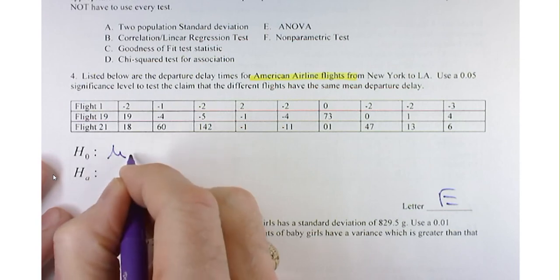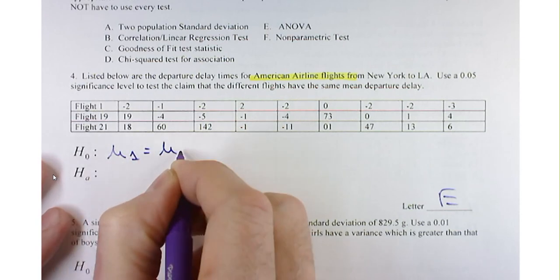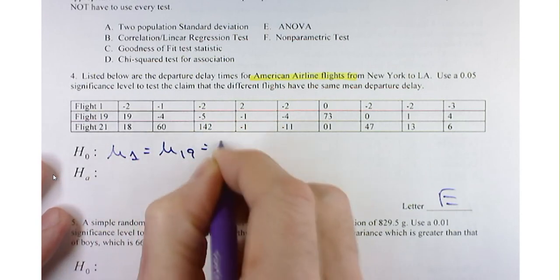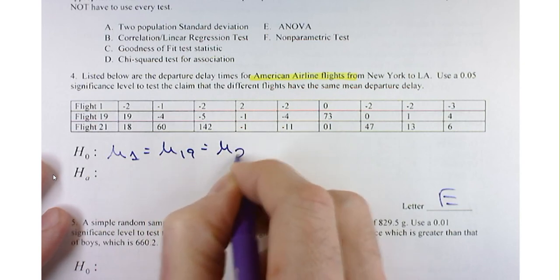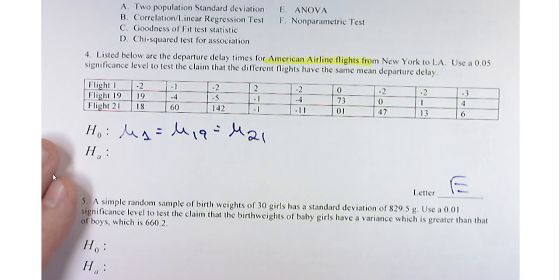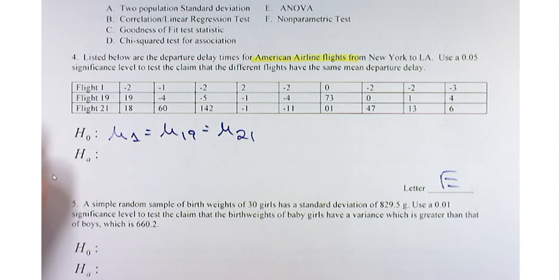It should be mu sub 1 equals mu sub 19 equals mu sub 21. What's the alternative in this case? One of the above is different. Yeah, at least one of the above is different.